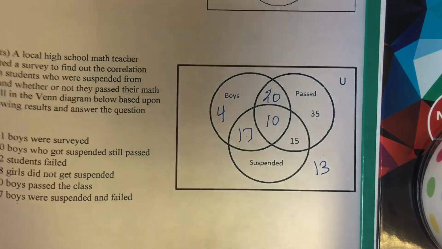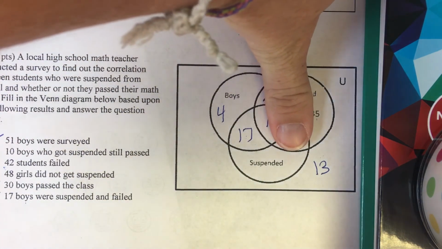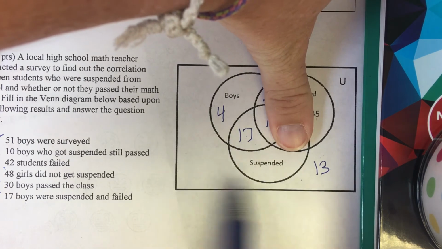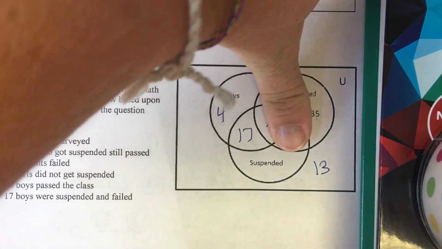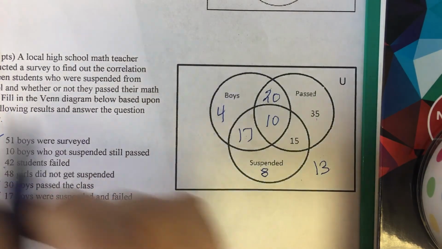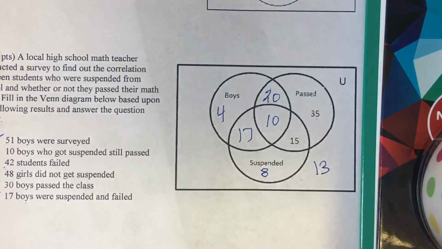42 students failed, so if you cover up the pass circle, these 4 represent students who failed. So 42 minus all those leave us with 8 right here. So the key really is to read this slowly.